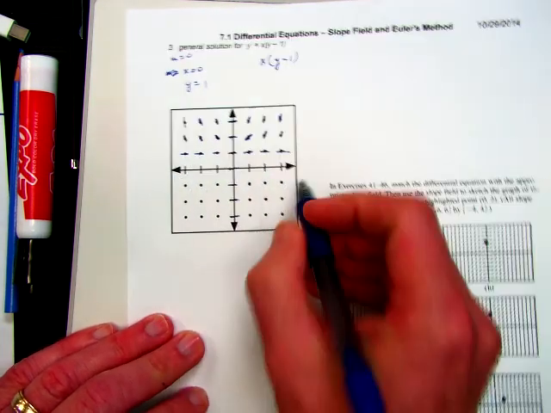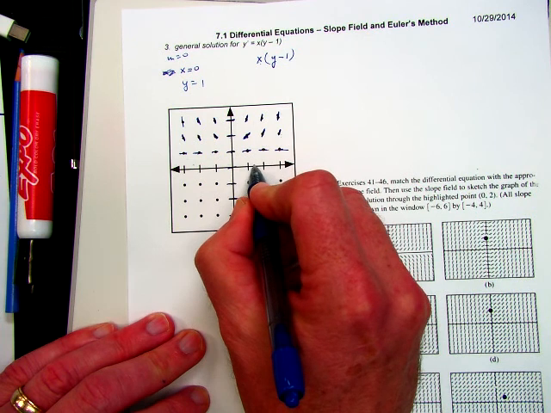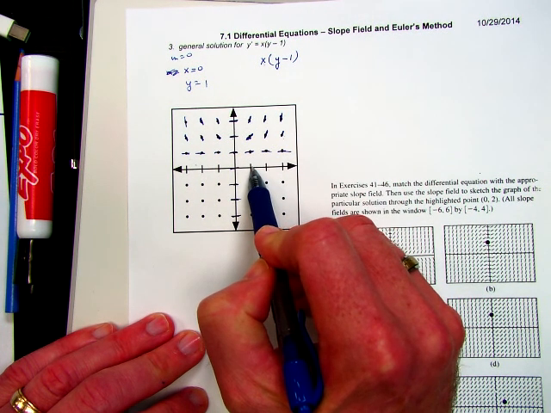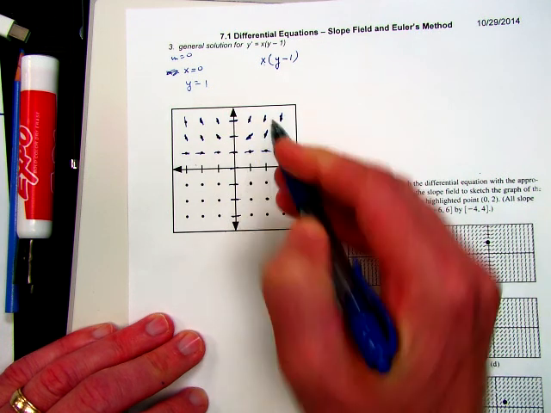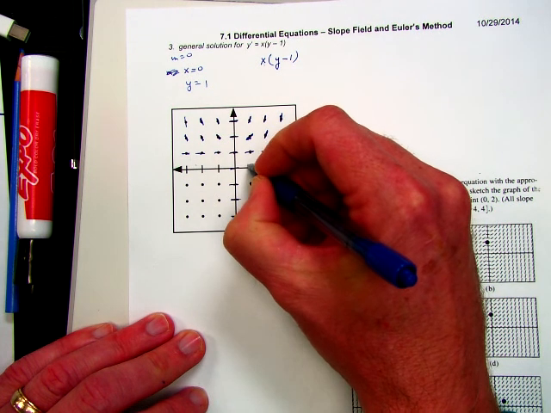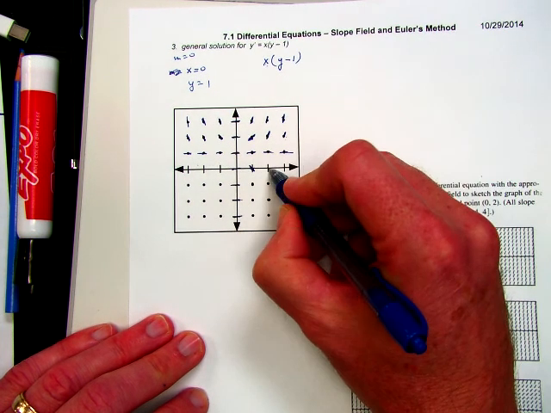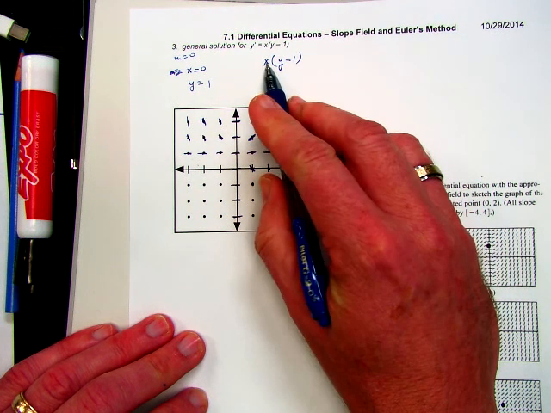We also said, what happens whenever y is, at this point x is 1, y is 0, we get a slope of negative 1. So it looks like it's now turning away from here. Here it was turning up, now it's going to turn down. So at 2, 0, I get 2 times negative 1, which is negative 2.